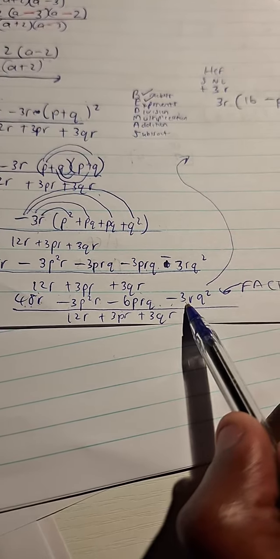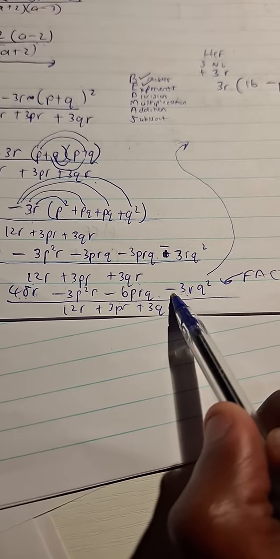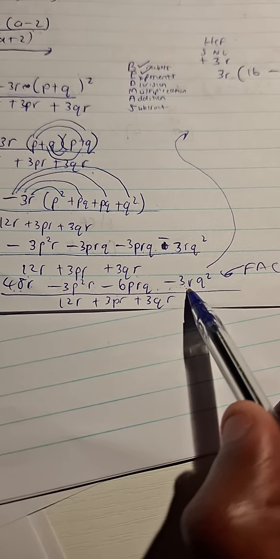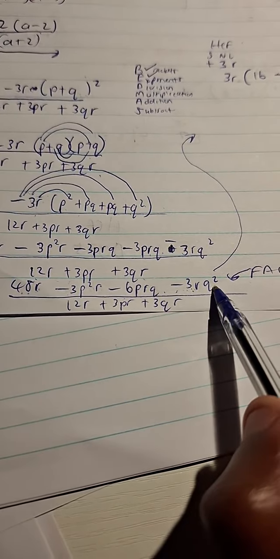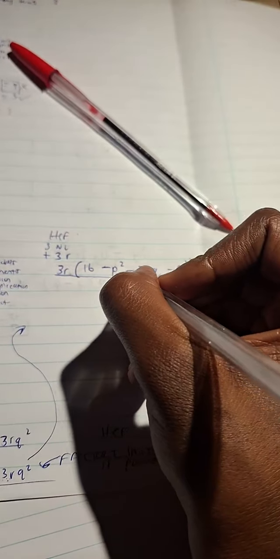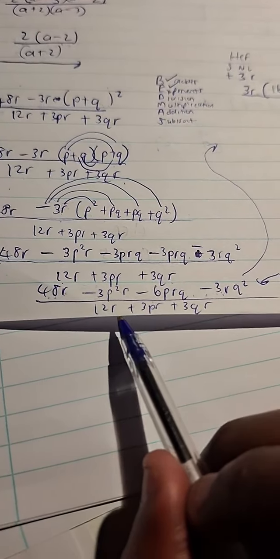We took out a negative. We took out a 3R. What are we left with? We are left with, the 3 is out, the R is out, so we need a q squared, and it has to be negative q squared all over. Let's go to the denominator.